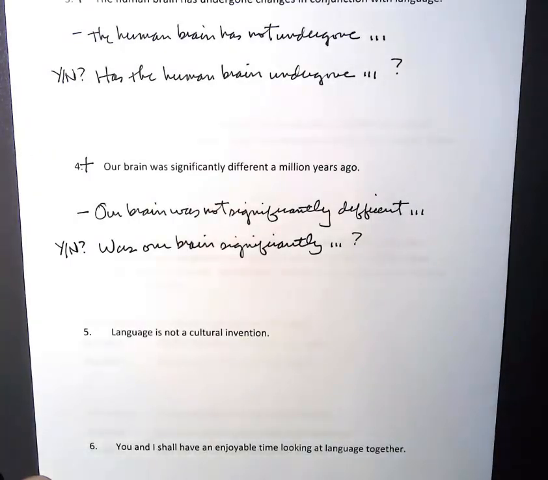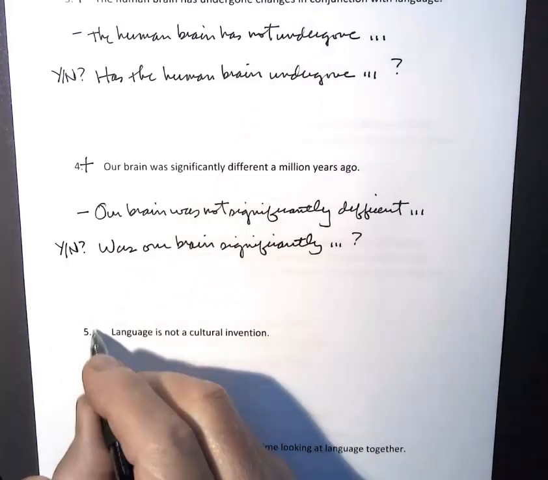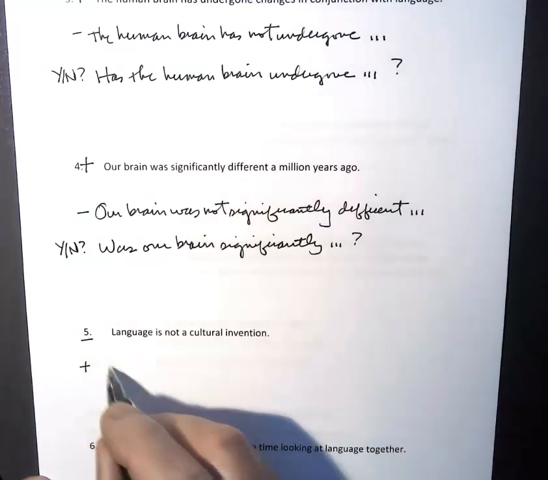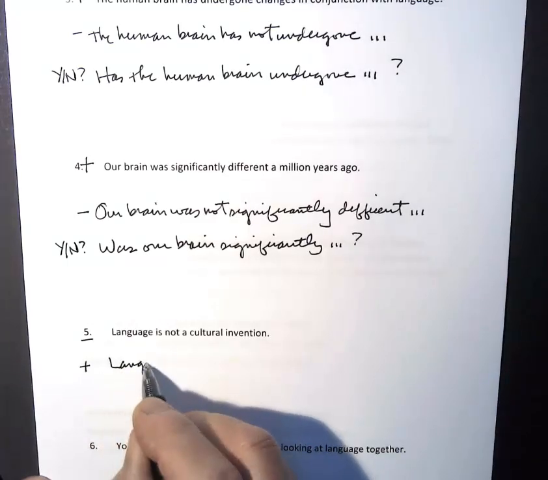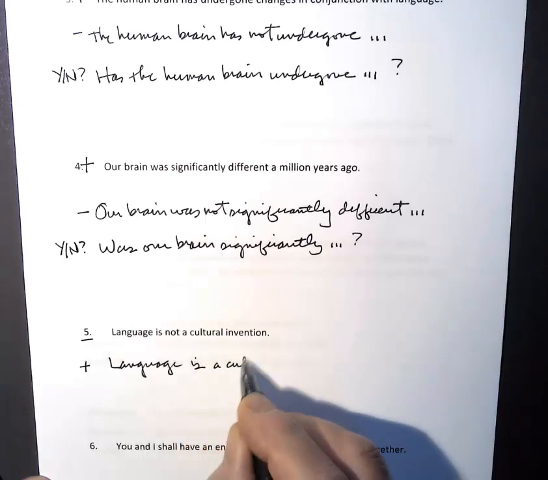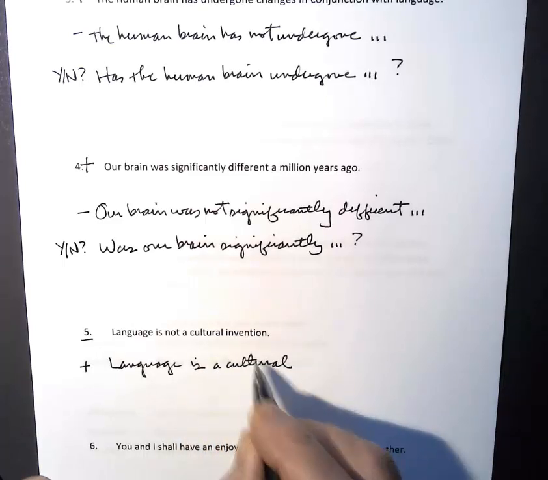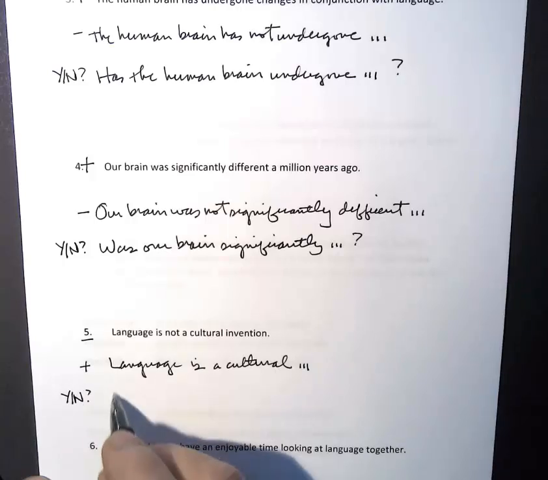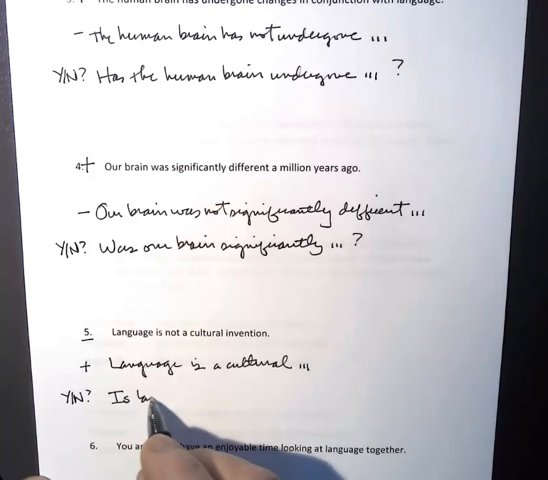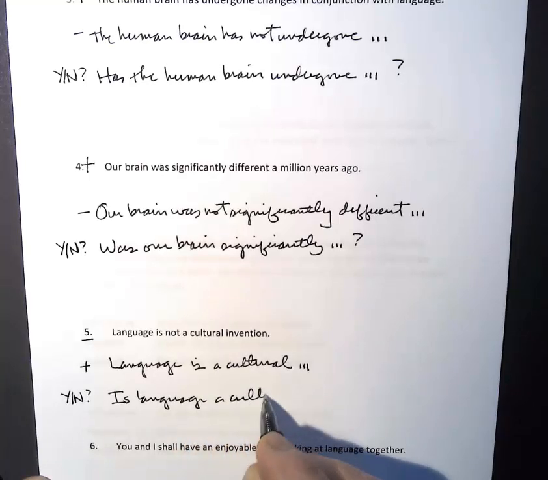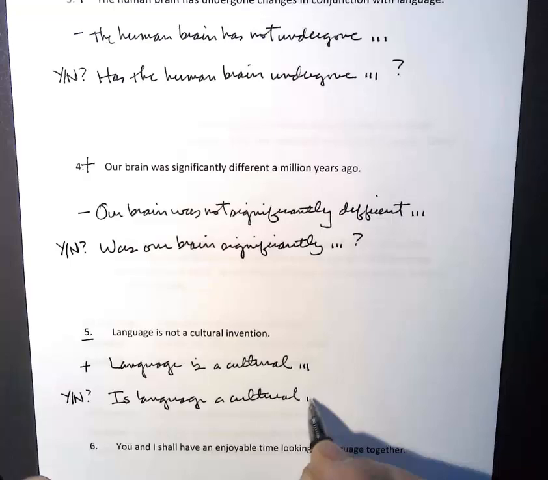Language is not a cultural invention. That's negative to begin with. So let's change it to affirmative. Language is a cultural invention. And then we'll change it to a yes or no question. Is language a cultural invention?